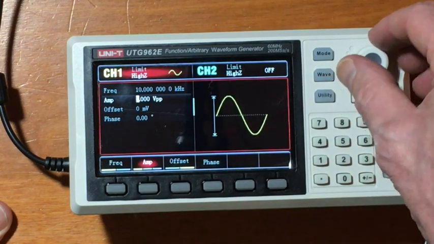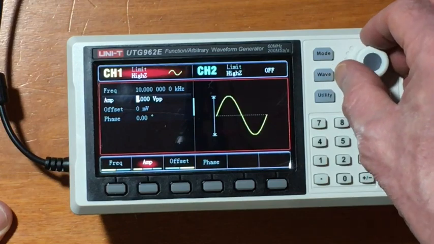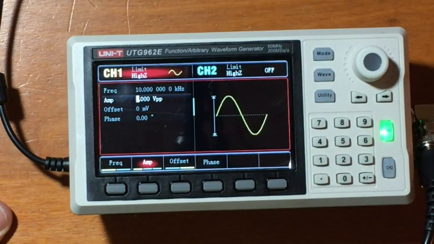1 volt peak to peak, and we don't want any offset, and we don't want to initiate any phase displacement. So with 2 outputs, you can offset them by any number of degrees that you want, which is really kind of cool. Okay, so that's for a sine wave.